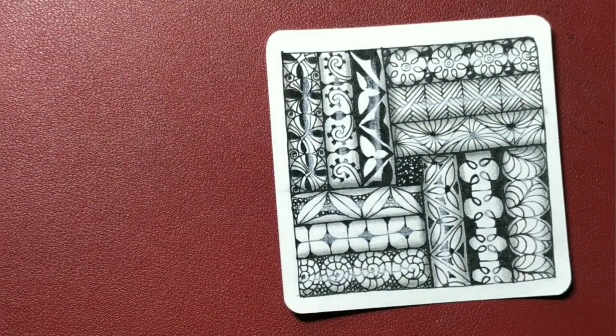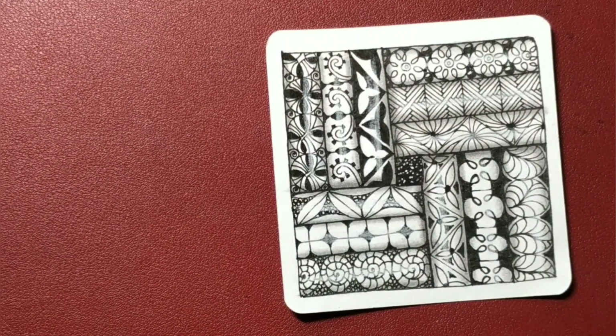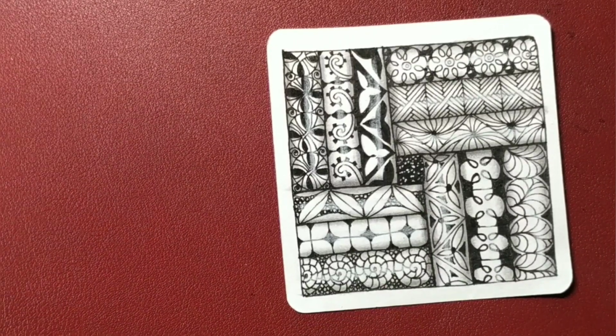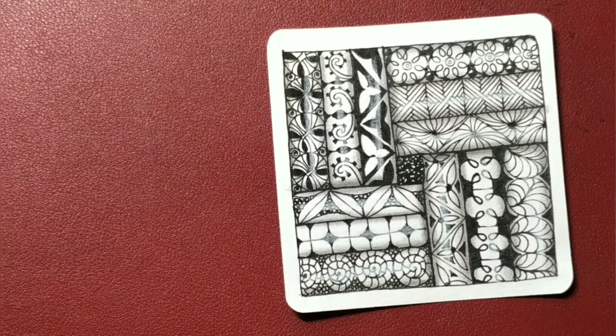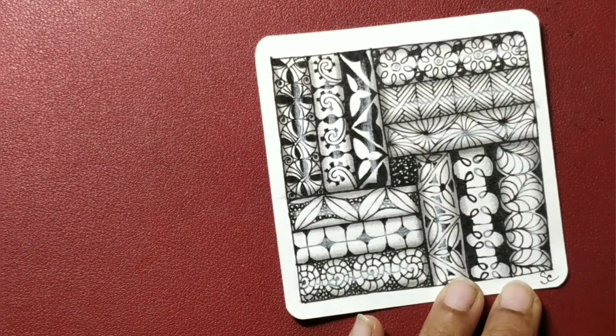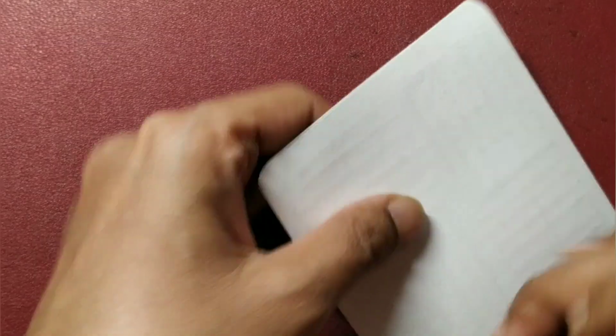So that's our tile for today with fragments. Let us initial it now. Initial your tile, sign and date it.